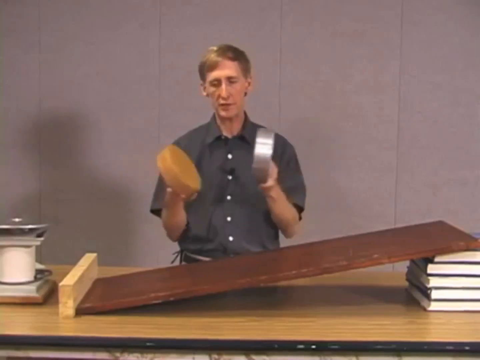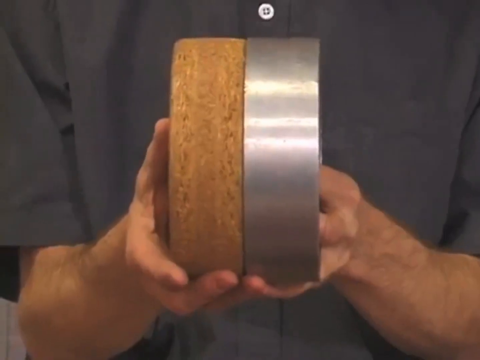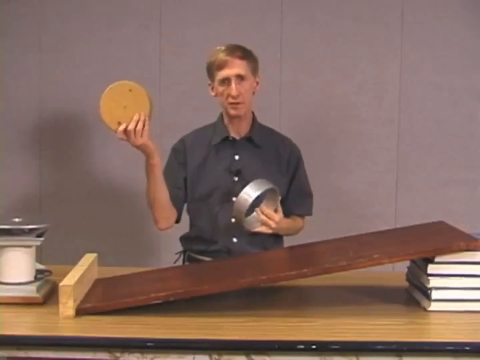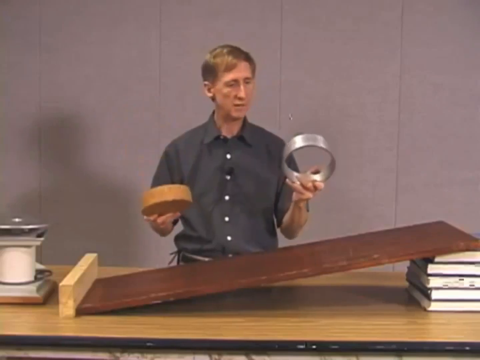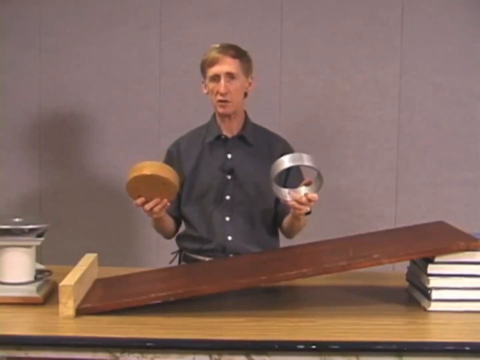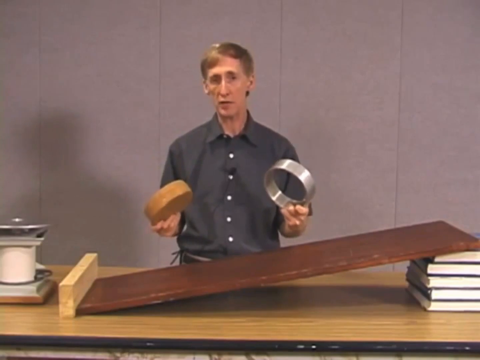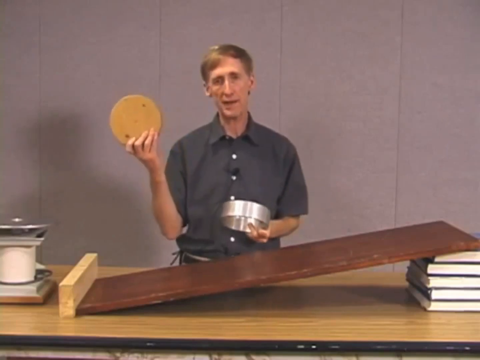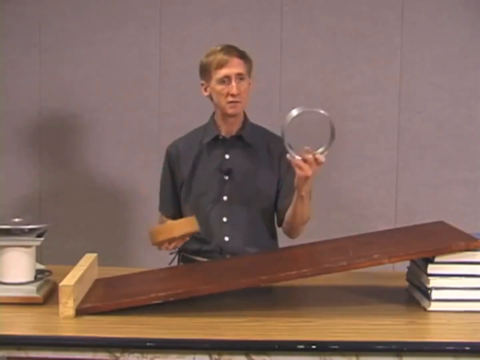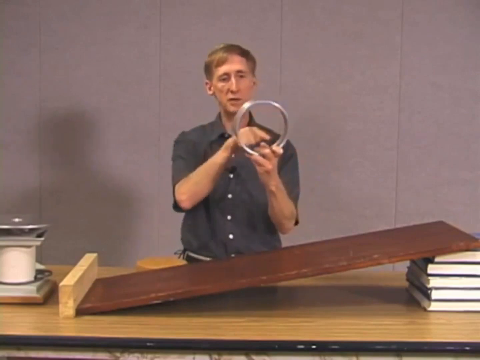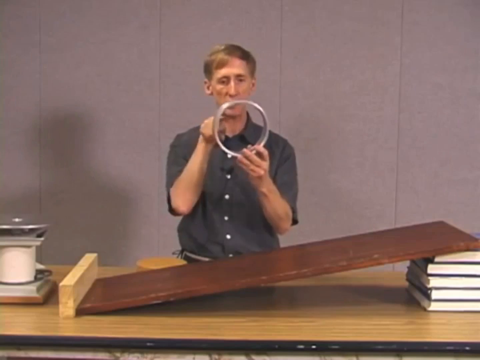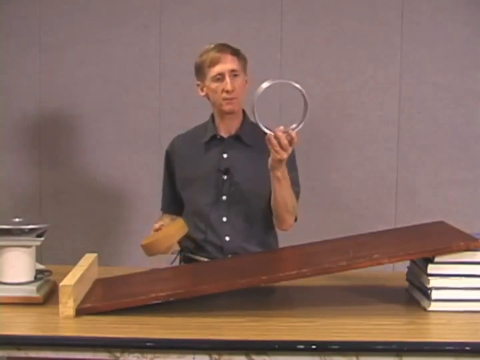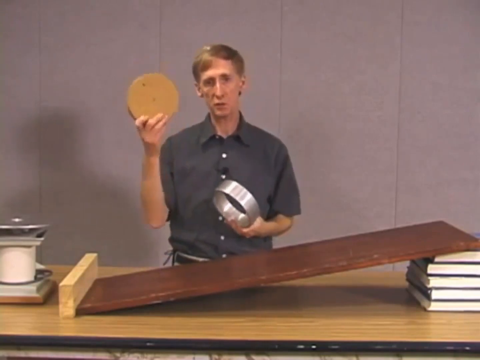Here I've got two disks which have the same radii. One of them is an aluminum ring, and the other is a piece of wood. Now, if these have the same mass, they have the same inertia, but they don't have the same rotational inertia because that mass is distributed in a different way. For this, the mass is distributed uniformly throughout. For the ring, the mass is all distributed far from where the axis of rotation will be, which is going to be right through the center. And so this will have a greater rotational inertia than this wooden disk.